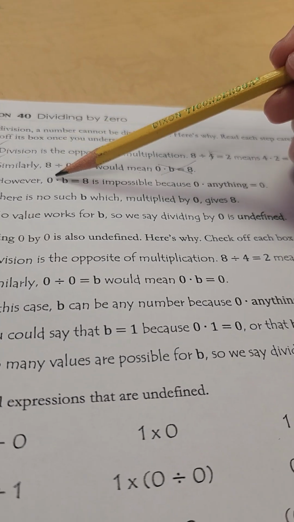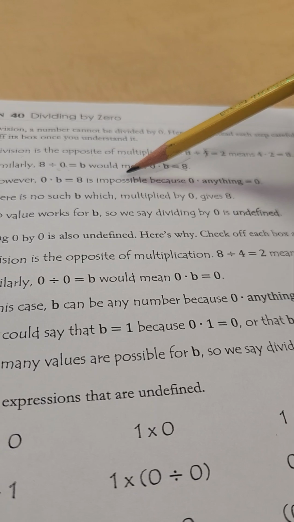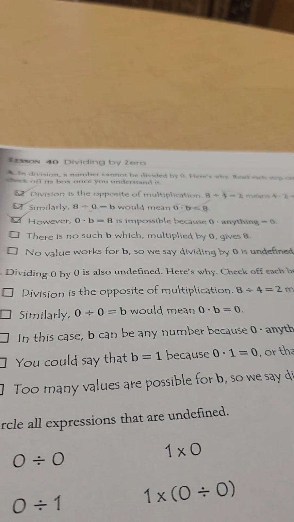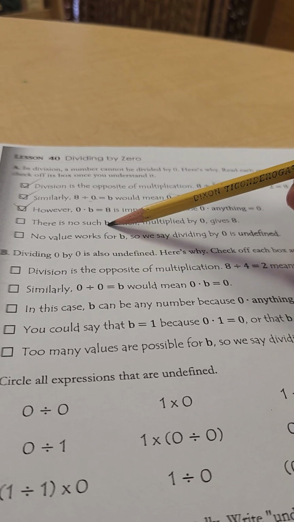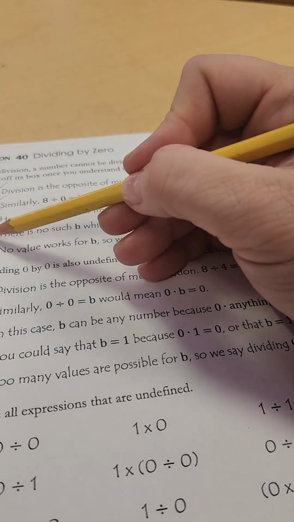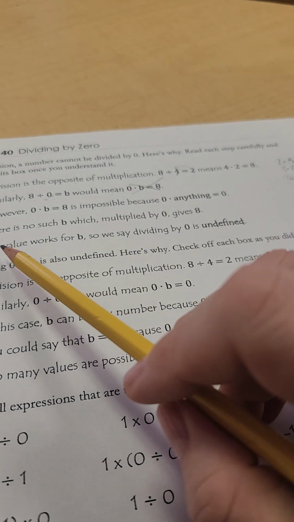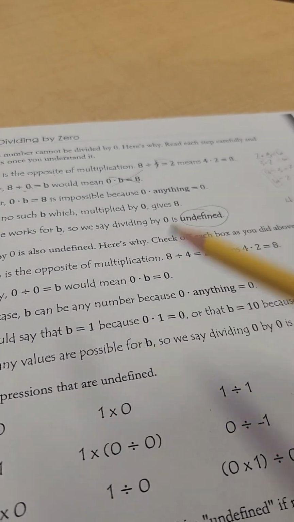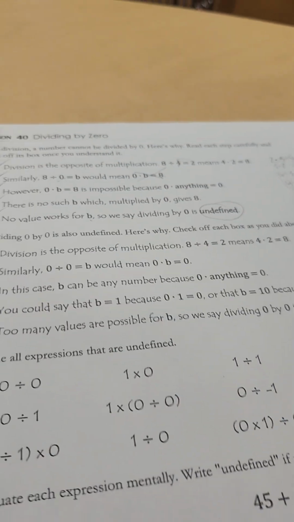So 0 times b equaling 8 is impossible because 0 times anything is 0. Got that? There's no such b, no such missing number which multiplied by 0 gives 8. Yeah, it's impossible. So no value works for b, so we say that dividing by 0 is undefined. You cannot do it. Got that?